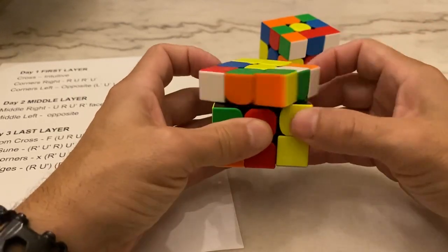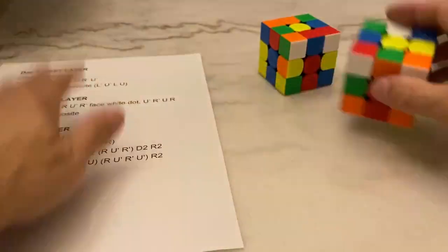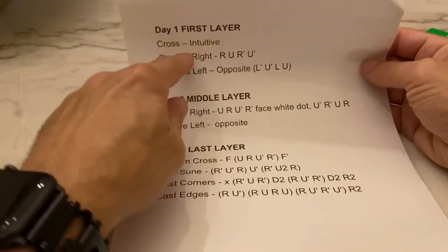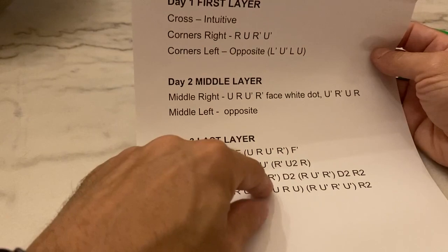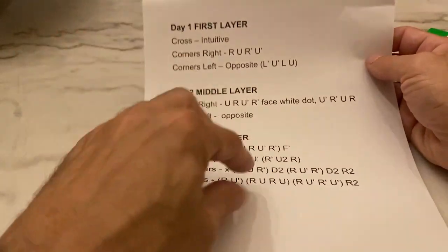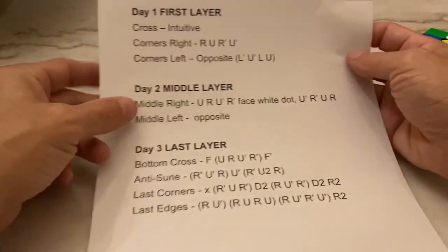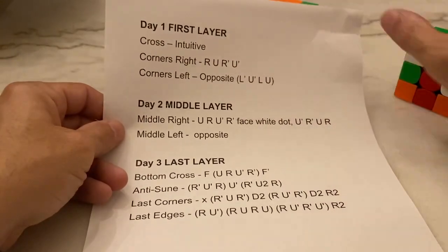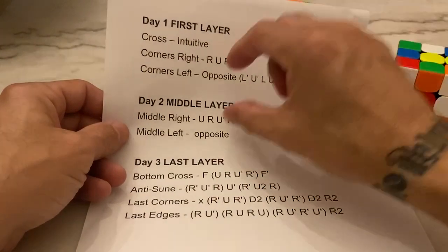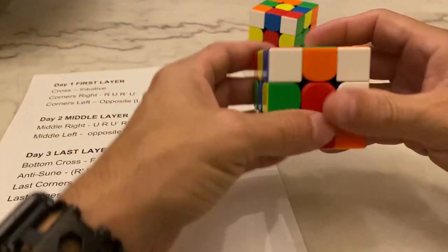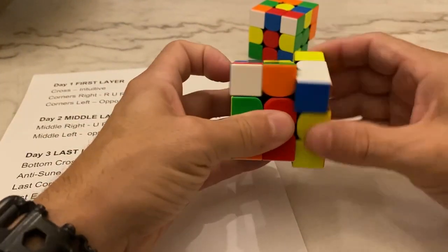So the course is broken down into 3 days. First layer, middle layer, last layer. The last layer is the hardest. It's got the most stuff. It's really not that hard, none of it is, but the last layer has the most. So if you learn the algorithm, the first two are extremely simple, and you just do it. This is the algorithm.